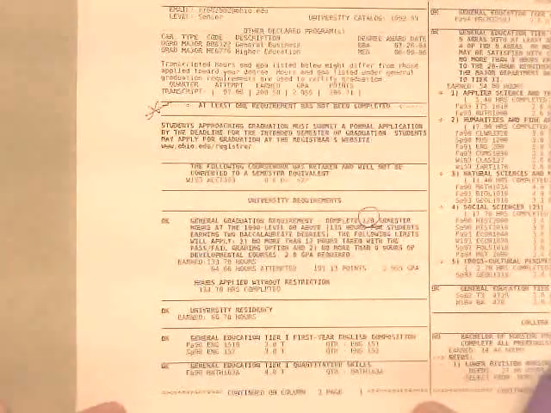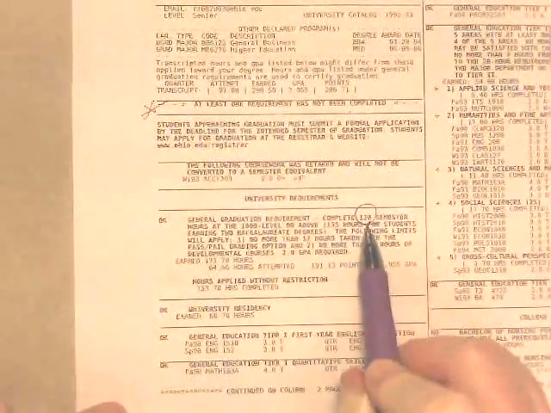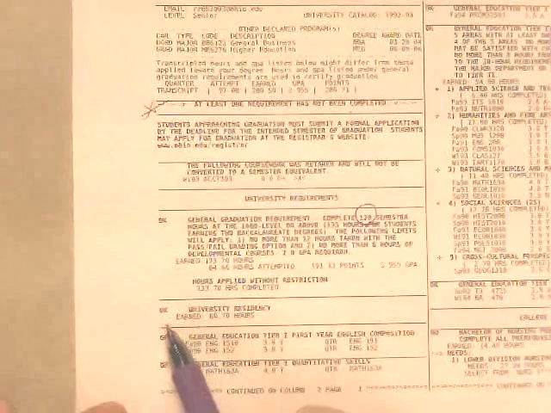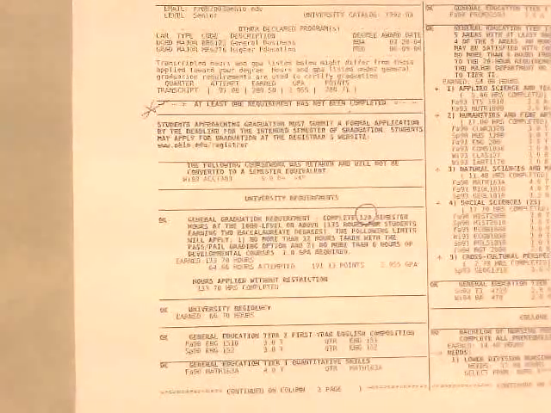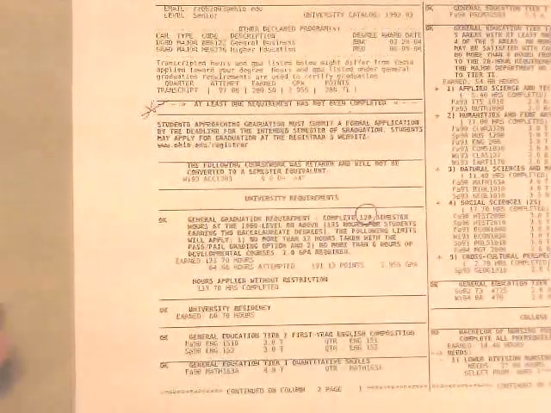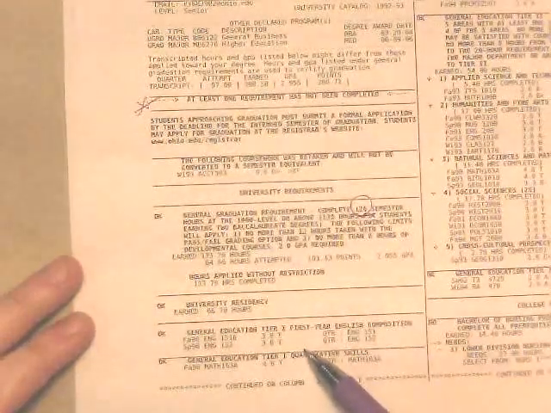If you come in with a significant amount of transfer credit, you'll have quite a bit more than 120 credit hours. But at the bare minimum, to finish a bachelor's degree, you have to have at least 120 credit hours. University residency is another thing that has to be completed. Students have to complete a certain number of credit hours at Ohio University in order to be conferred a degree at Ohio University. And then next we go into the Tier 1 general education piece.